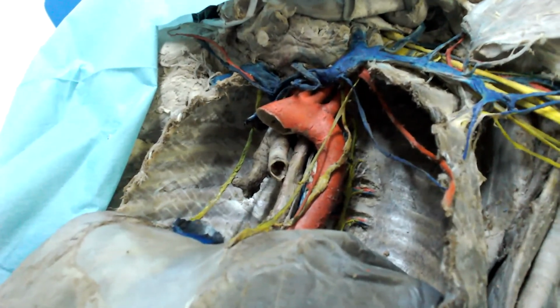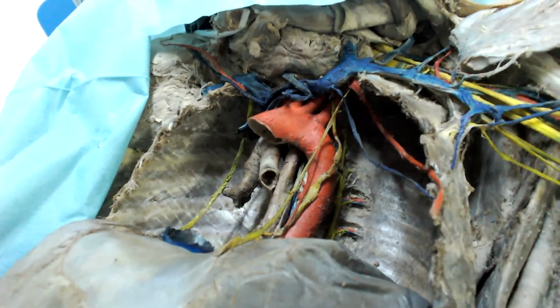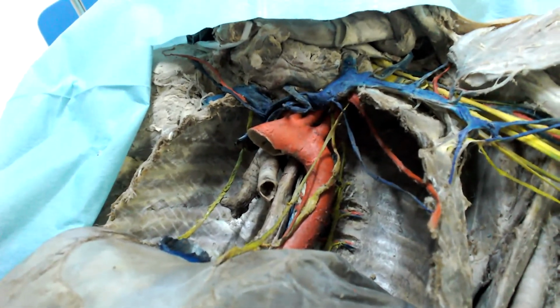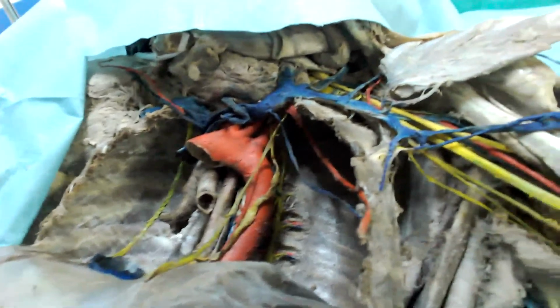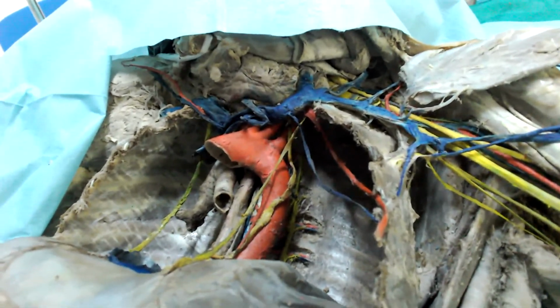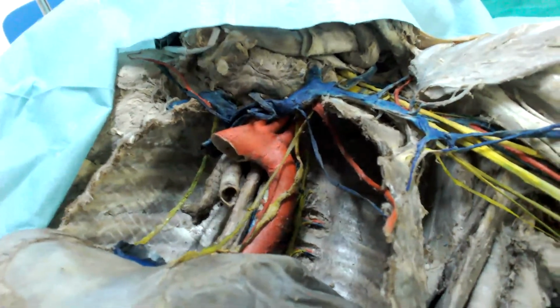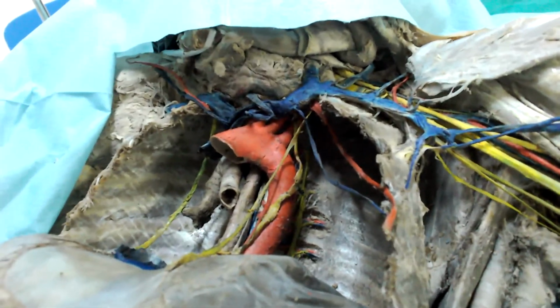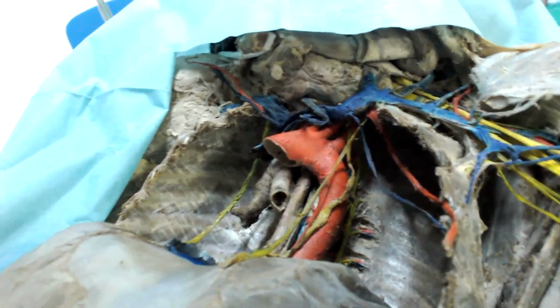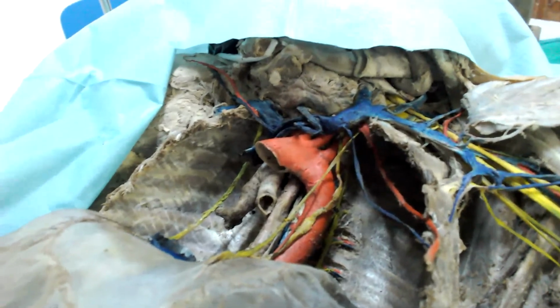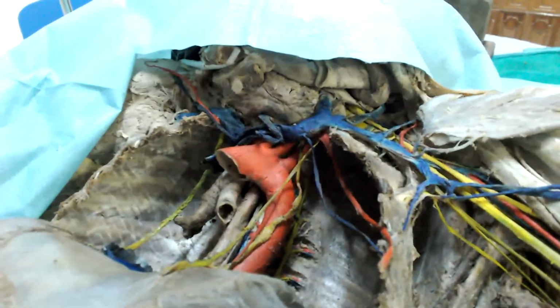Okay, let's see, because we have some questions. Do we know why the ulnar artery and ulnar nerve don't go underneath? We don't know why they do that, but actually that's the path that they have. So no, we don't. At least I don't know the exact reason.